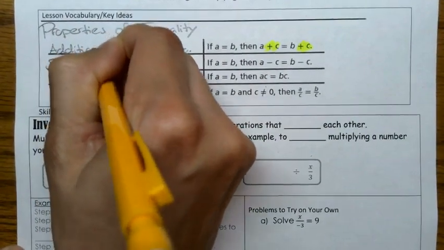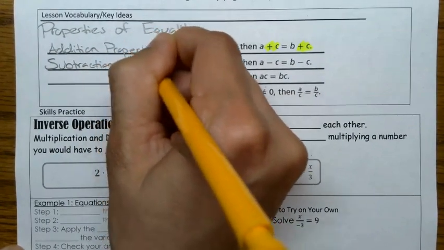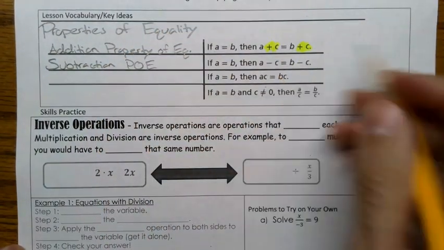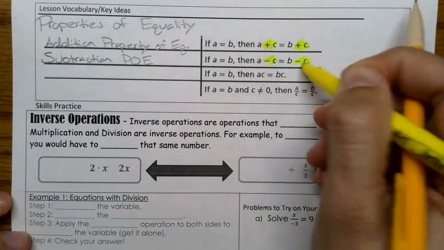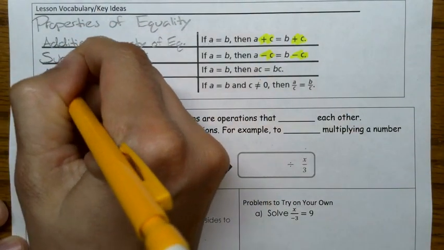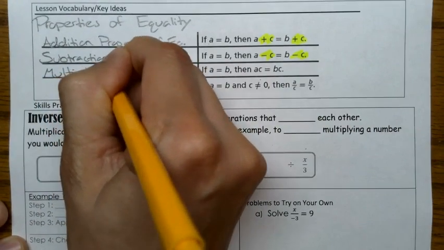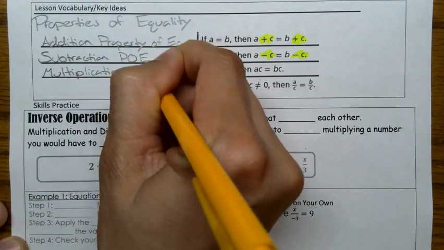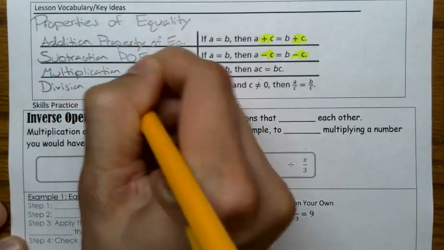So that also works for the subtraction. I'm going to make this a little shorter, property of equality. That again, you could subtract the same value from both sides of the equation and it would stay equal. And then this also will apply to what we're doing today when we look at the multiplication property of equality and the division property of equality.